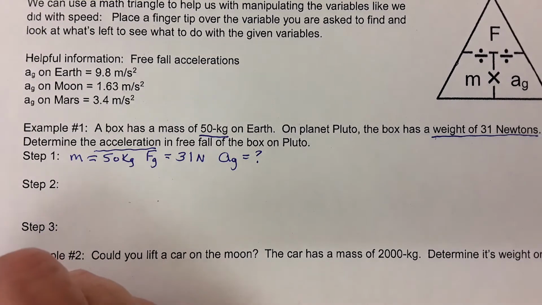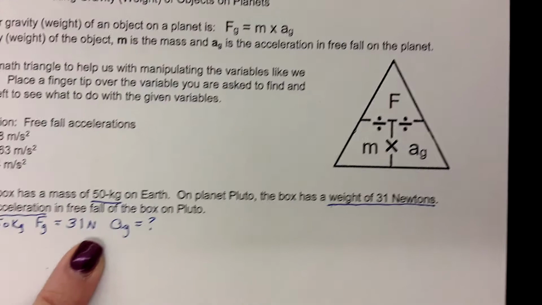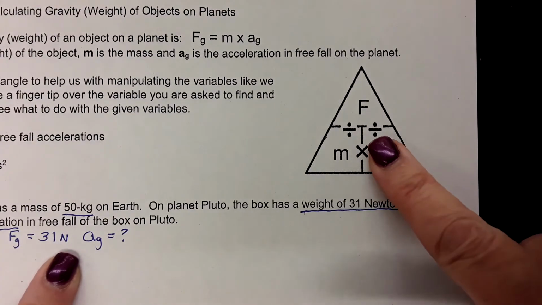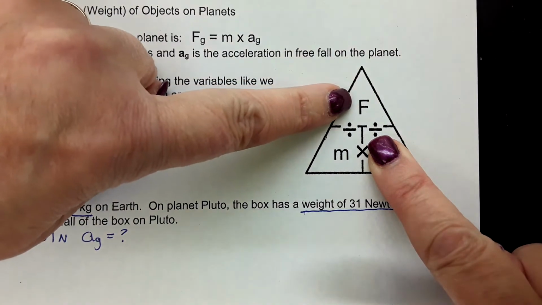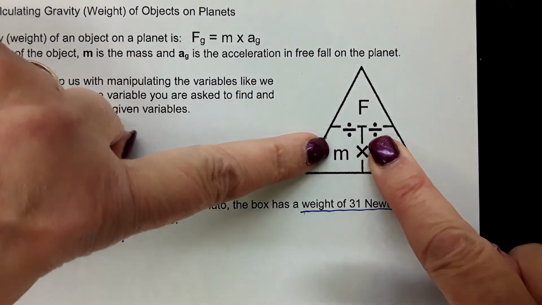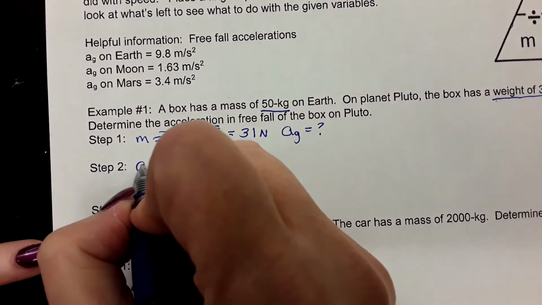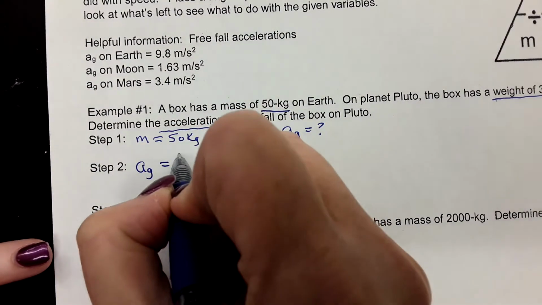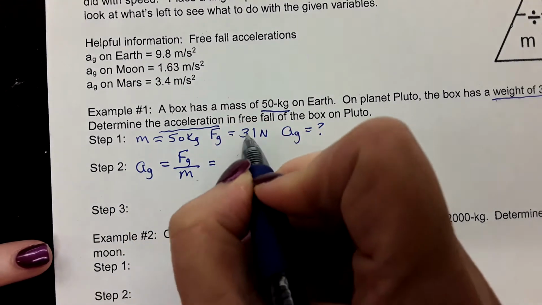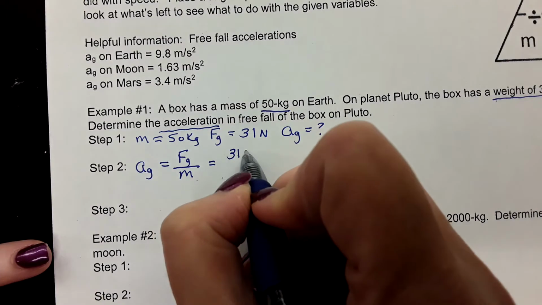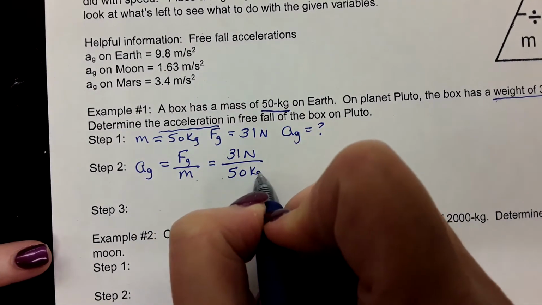Now, how are we going to find it? Well, we're going to come over here to the triangle. We're going to cover up the acceleration we're looking for, and we're going to take the force that we're given and divide by the mass. So let's write that out over here. The acceleration equals the force divided by the mass. We've got those two, so that would be 31 newtons over 50 kilograms.